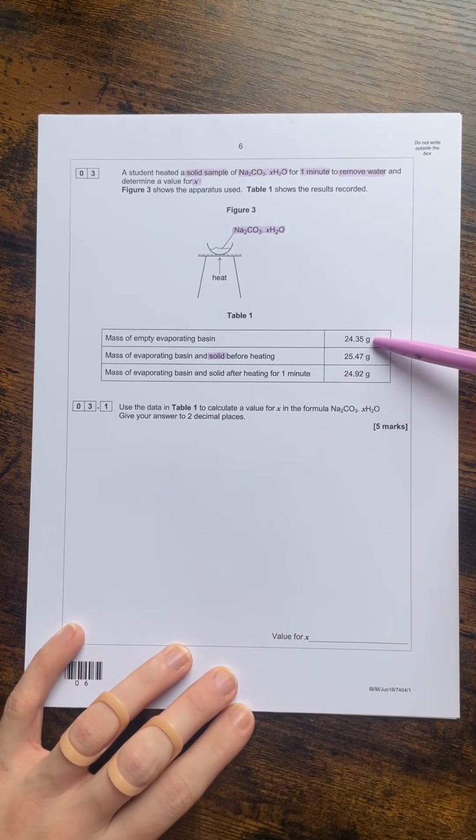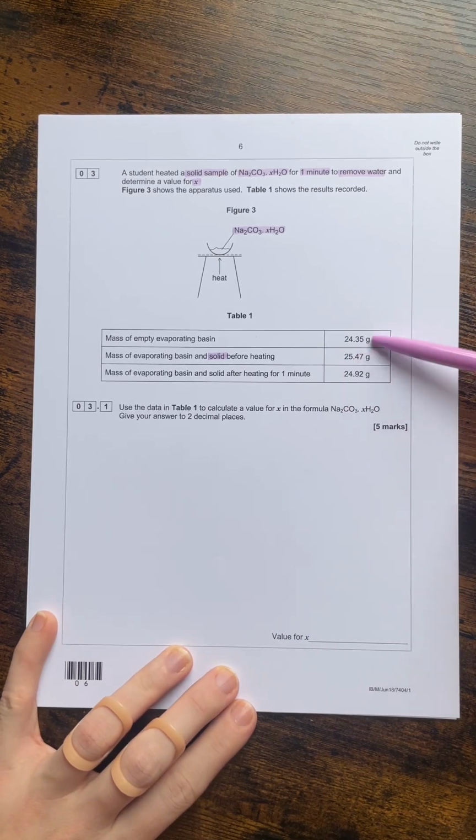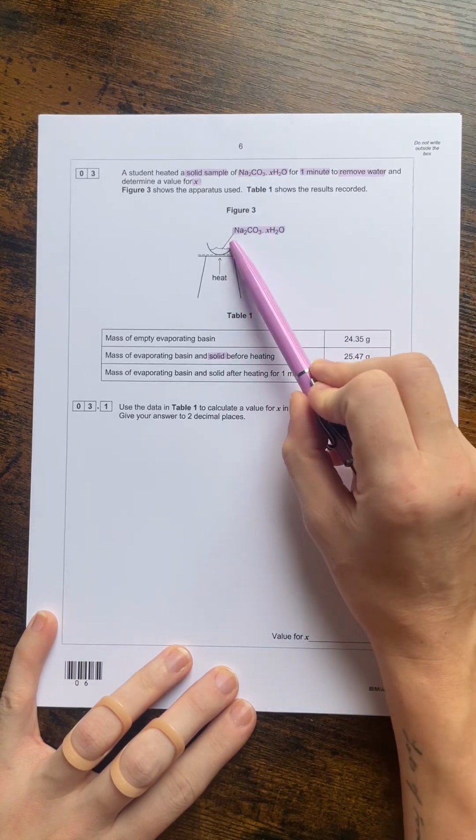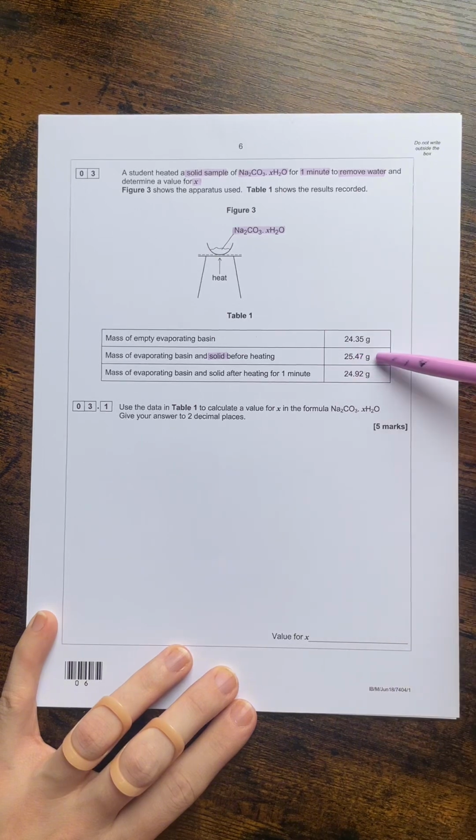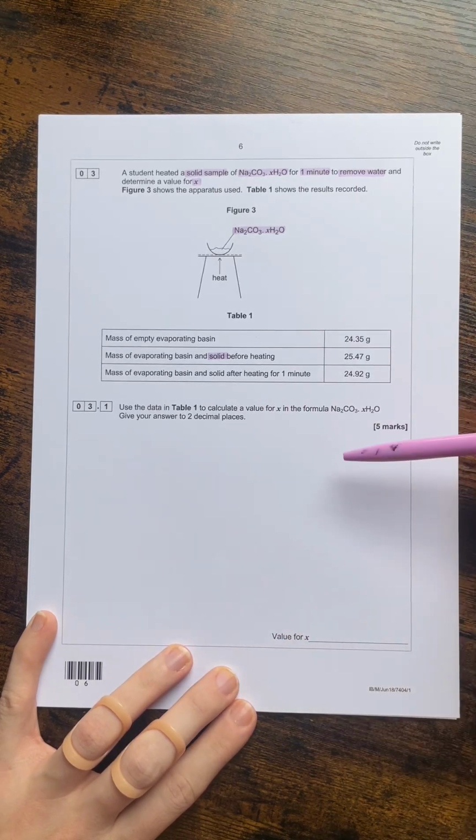Now it's a bit sneaky that they've included the mass of the empty evaporating basin, because from these first 2 values we can calculate the mass of the Na2CO3.xH2O solid that we put in the evaporating basin to start with. But that's not actually going to be useful for us in the calculation that we're going to do.